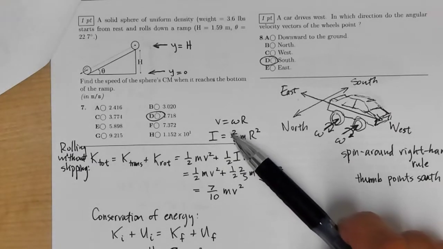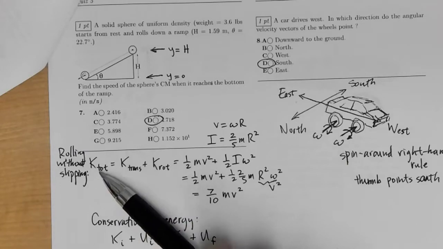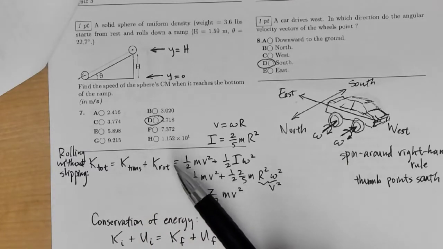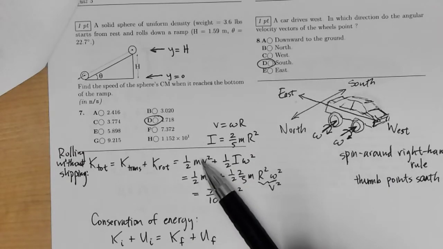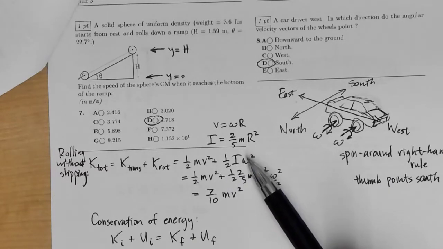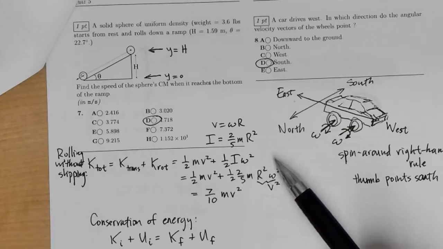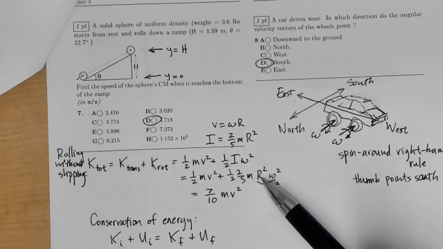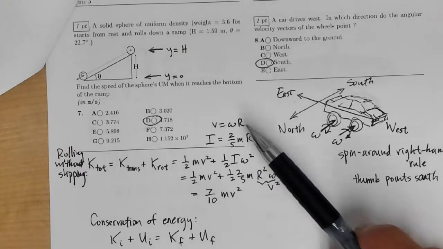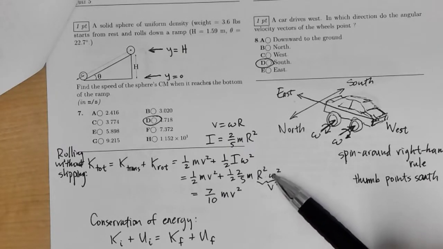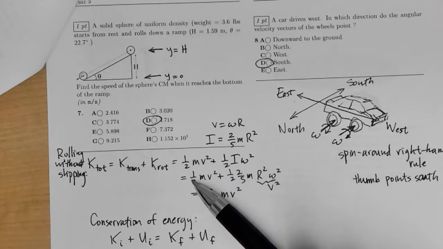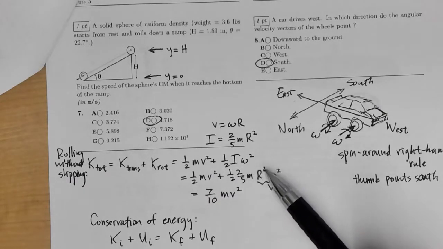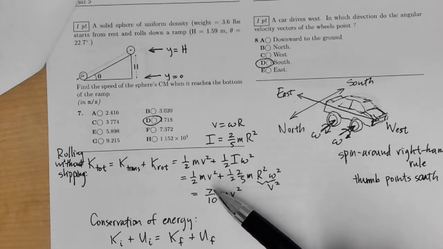The moment of inertia is 2/5 mr squared. So the total kinetic energy is the translational kinetic energy plus the rotational kinetic energy. So we have 1/2 mv squared, plus 1/2 I omega squared. But I is 2/5 mr squared, so we have 1/2 and 2/5 mr squared omega squared. But v is omega times r, so this part here is v squared. So we have 1/2 mv squared, and then we have 1/5 mv squared. So 1/2 plus 1/5 ends up being 7/10 mv squared.